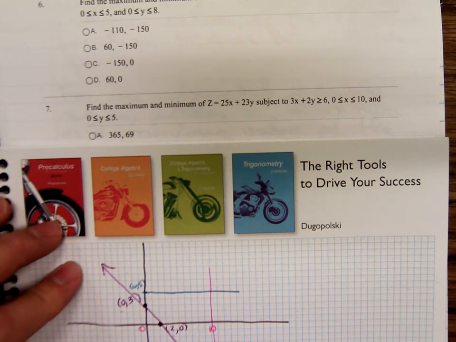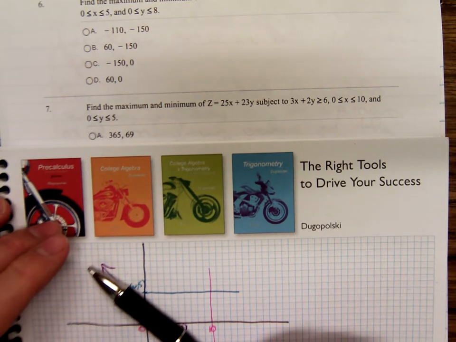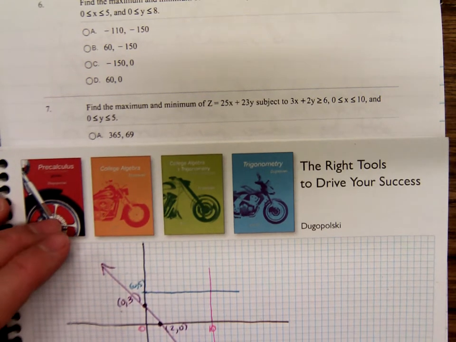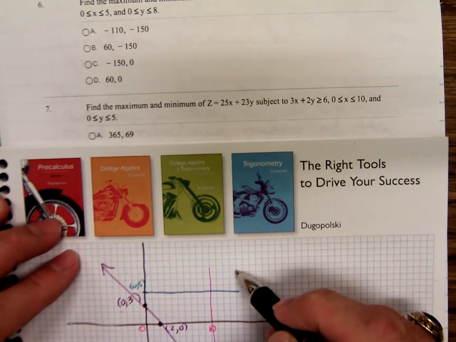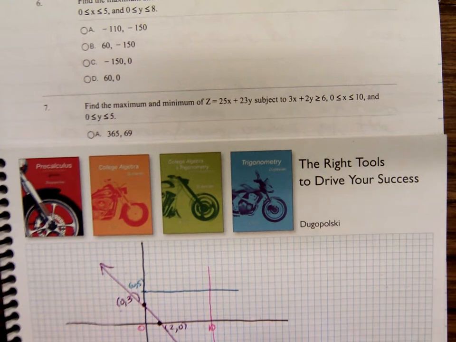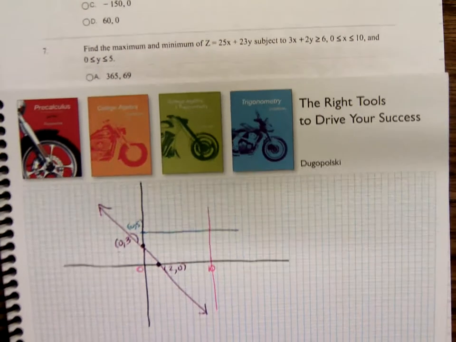So we want the region. What's the feasible region? The region that's above the purple line, but also inside this little rectangle. Like way over here, this point would not be in the feasible region. Oh, let me lift this up a little.